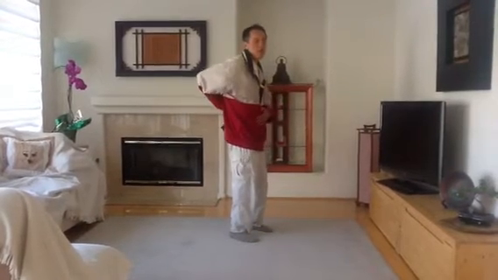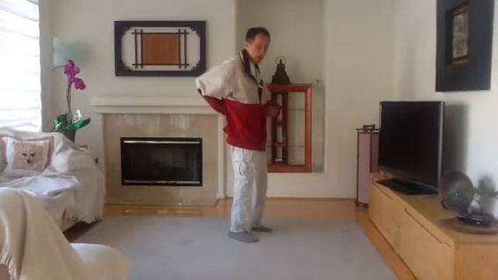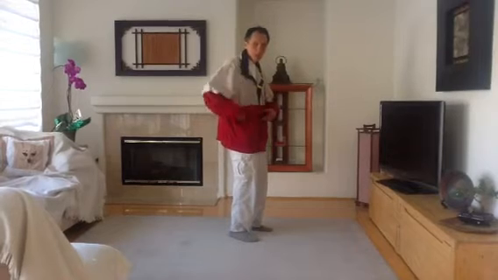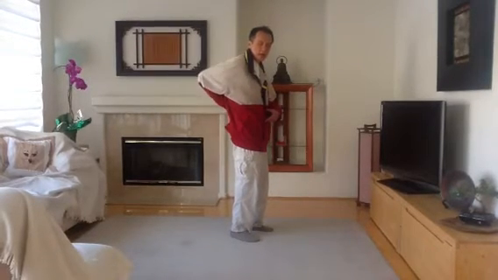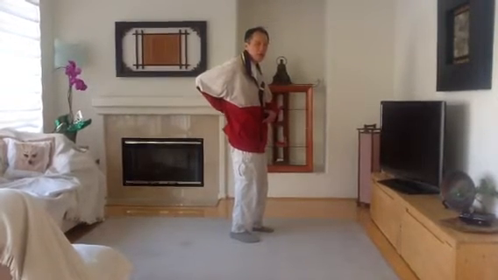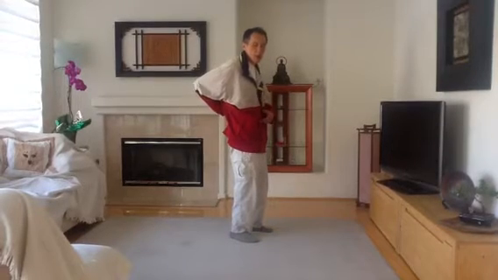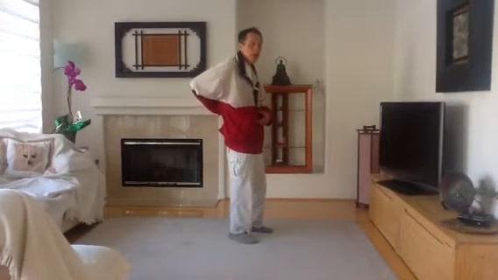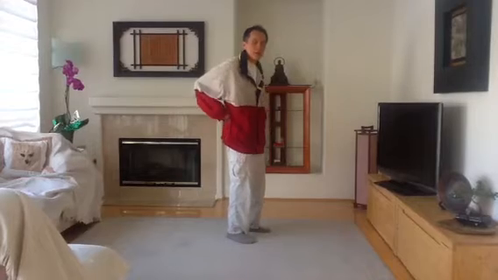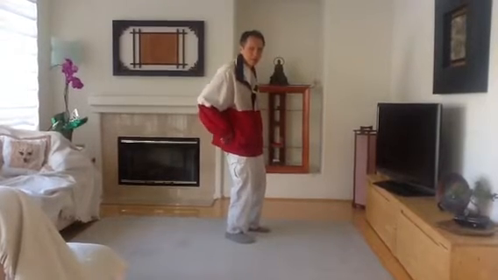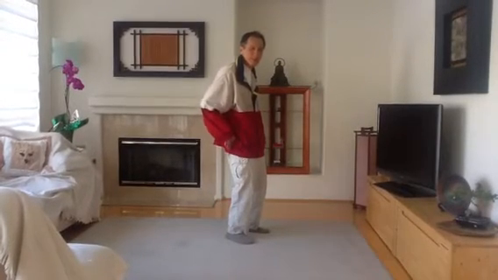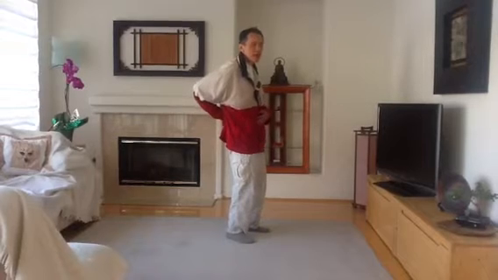The second thing is the Mingmen area behind your navel. If you put a straight line behind the navel, this area, if you relax it a little bit, not dusting, just slightly, like when you want to take out your pants, so slightly bend like that.